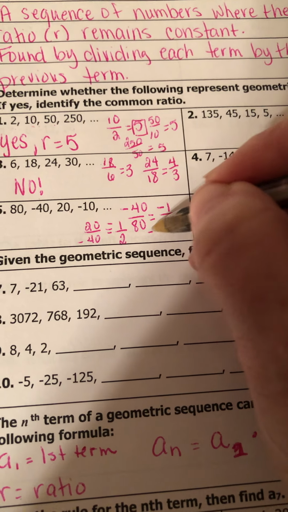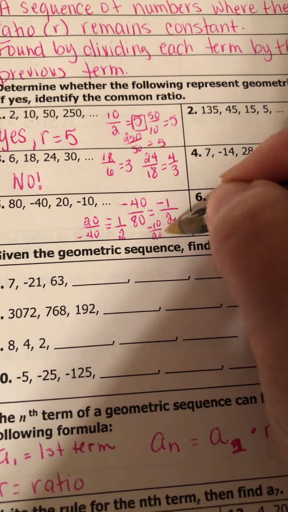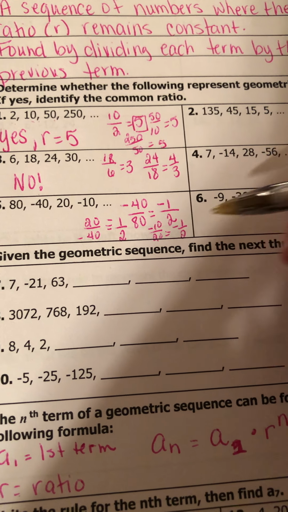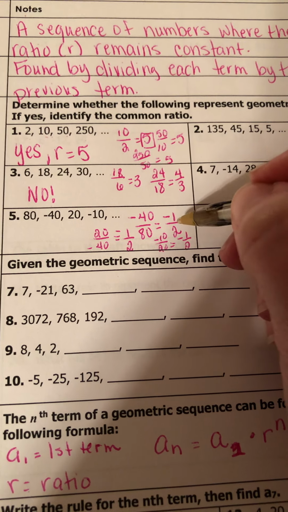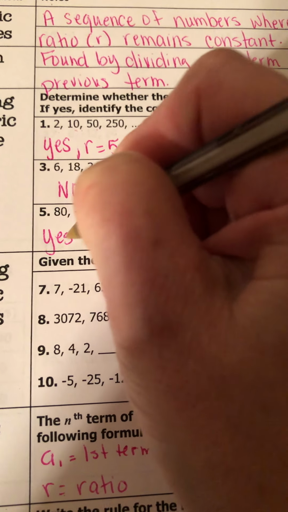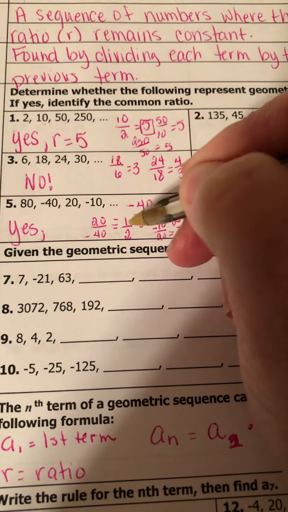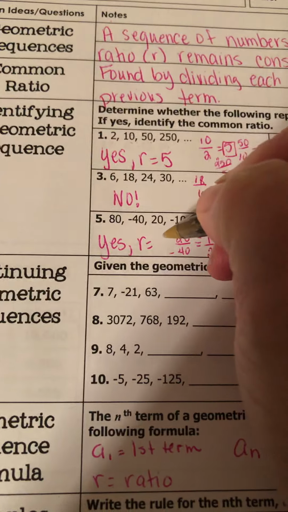Take the fourth term and divide it by the third. 10 into 10, 10 into 20. I got the exact same thing every time. Negative 1/2, negative 1/2, and negative 1/2. So this is a geometric sequence. Because it's a geometric sequence, whatever I got, that negative 1/2, is going to be my common ratio.